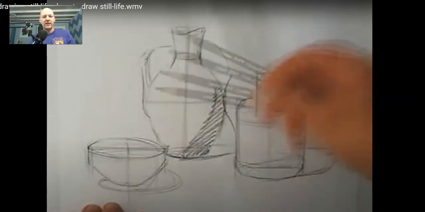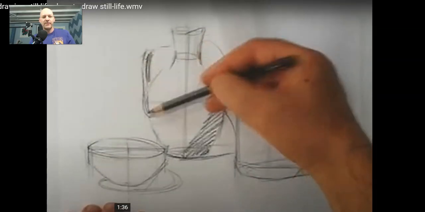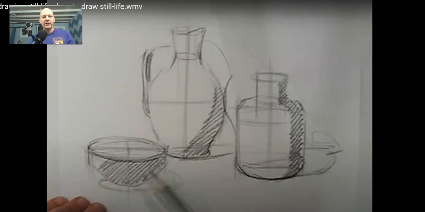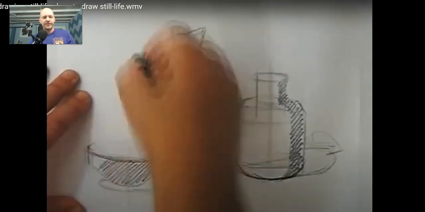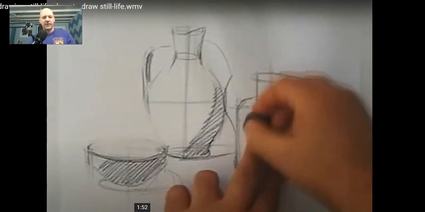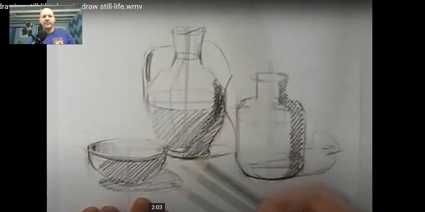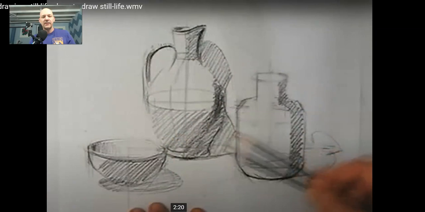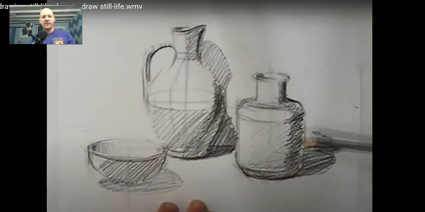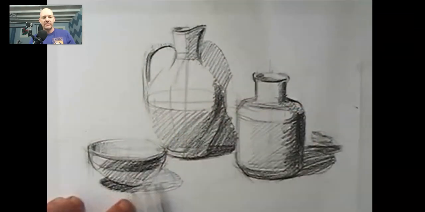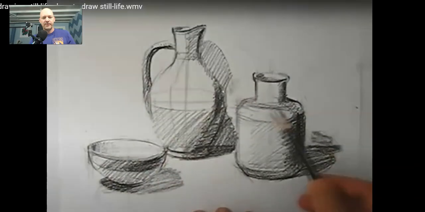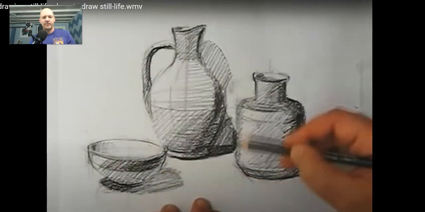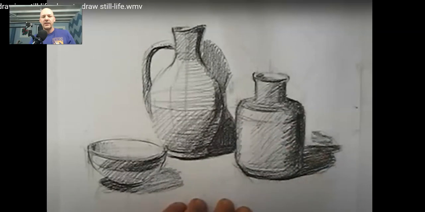Then they go back, they round things out, they look for the darkest shadows, clean it up a little bit, and then start looking at more details. Again, starting with the darkest shadows, building those, and doing it bit by bit.